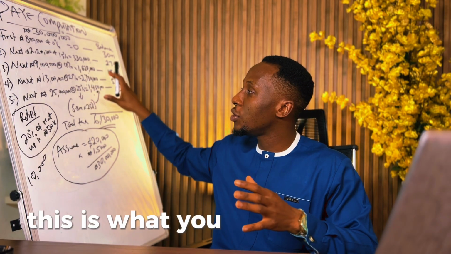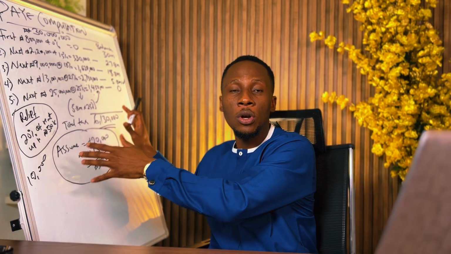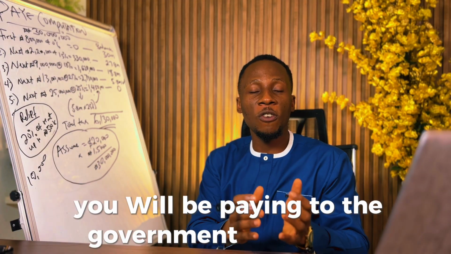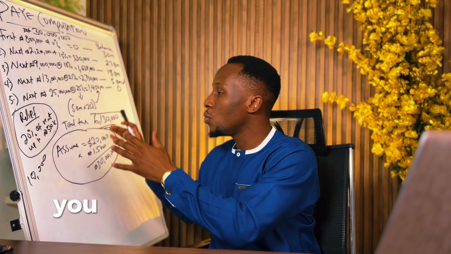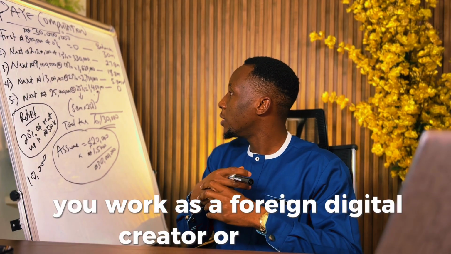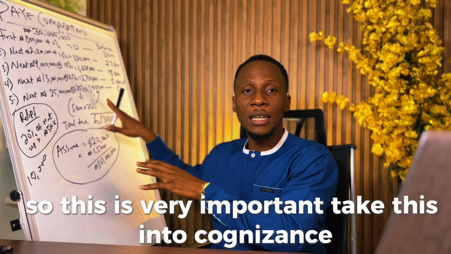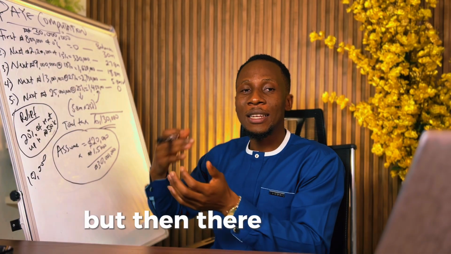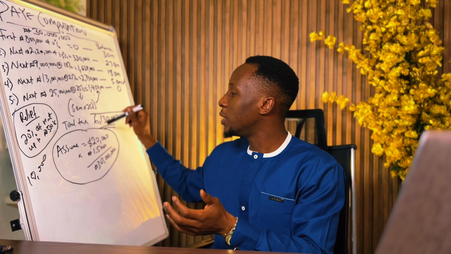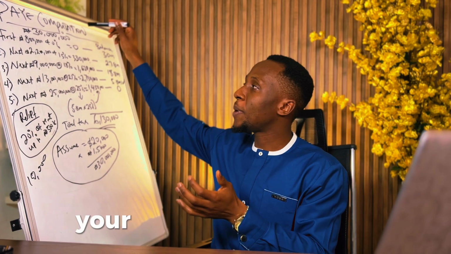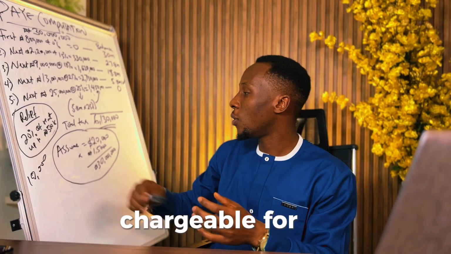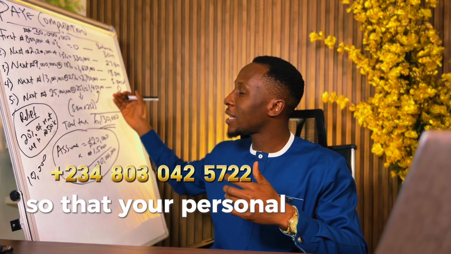So if you are someone that works for a foreign company, a freelancer, a digital creator, digital entrepreneur, or remote worker, this is what you need to consider, because this is a representation of what you'll be paying to the government in taxes if you work as a foreign digital creator or the rest. This is very important. Take this into cognizance and register for your taxes. But there are other relief allowances that can be applied to reduce your personal income chargeable for tax purposes. You can reach out to us with the number displaying on your screen to help you sort out your personal income tax issues or your company income tax issues.